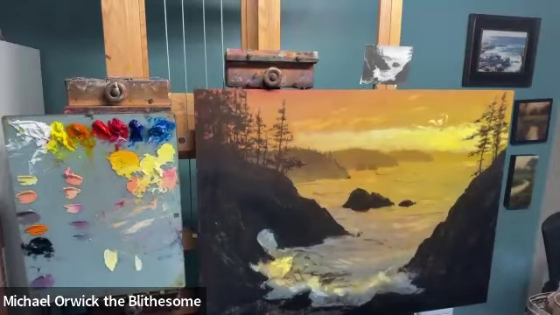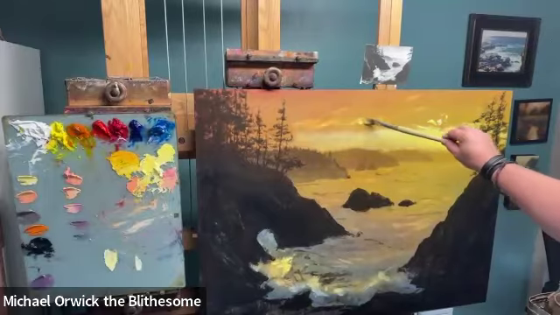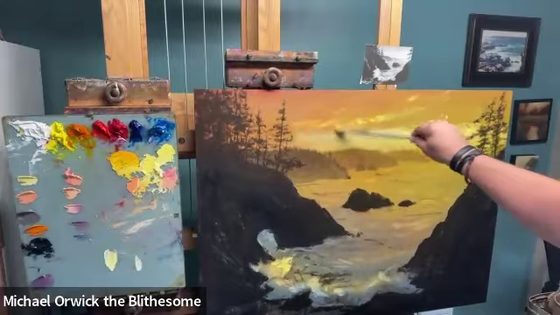So let's bring in some of our other colors here. Let's take a little bit of this white or bright yellow and maybe scrub it in.